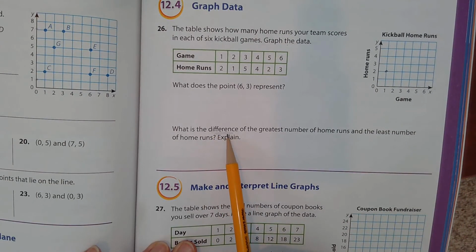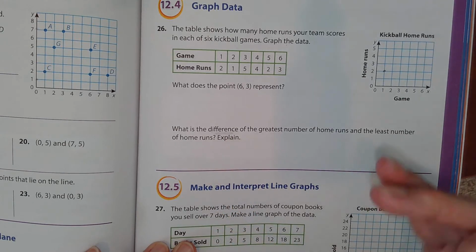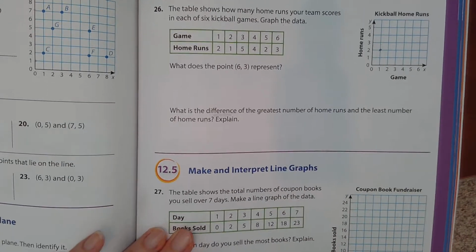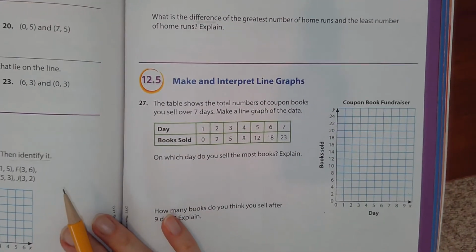When you're done with that, what's the difference? And remember what difference means. It's a subtraction problem. Difference from the highest to the lowest of the greatest number of home runs and the least number of home runs. Explain. Okay, 12.5, you're doing the same thing.